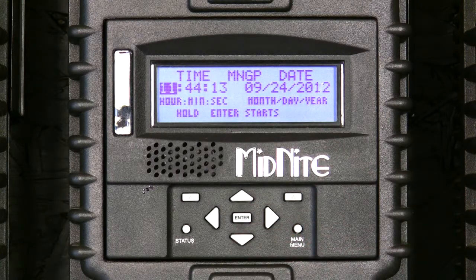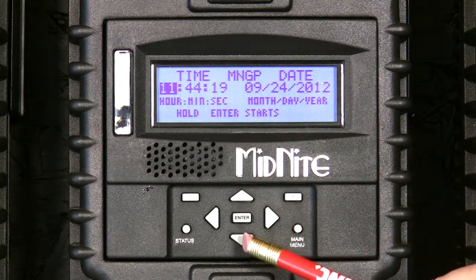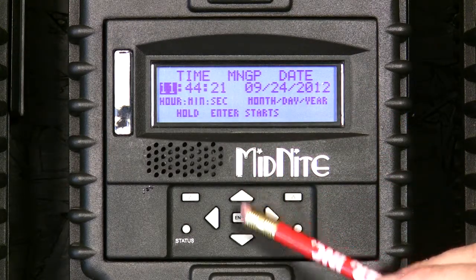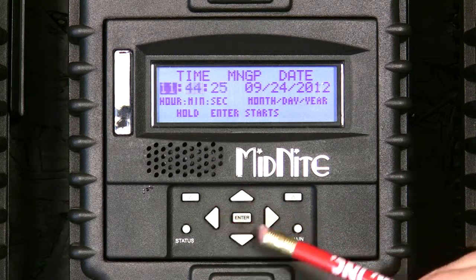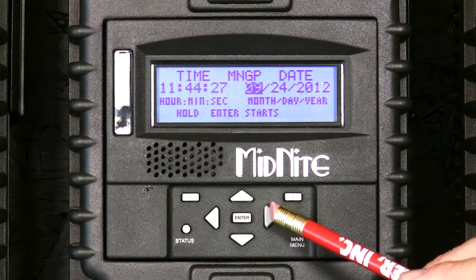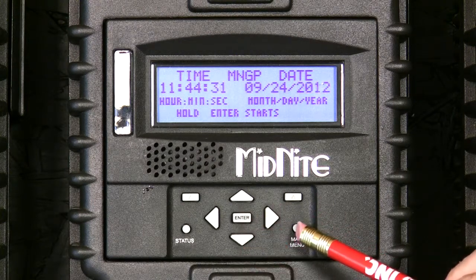Main menu, time. This is where you would set the date and time in the Classic charge controller. In this case, it's set correctly, but if you need to change anything, the up and down arrows change the value, and the left and right arrows move the cursor to the value you want to change. When you're done changing, press enter to save that value.